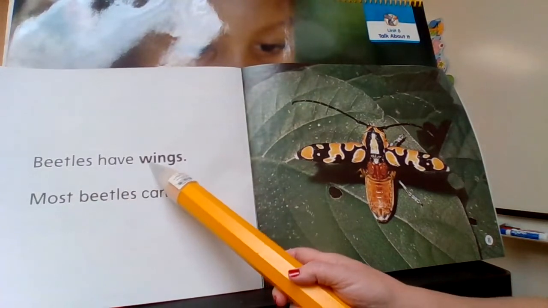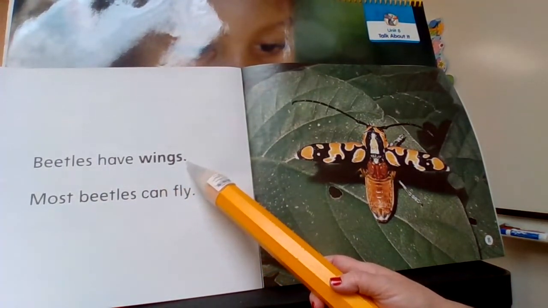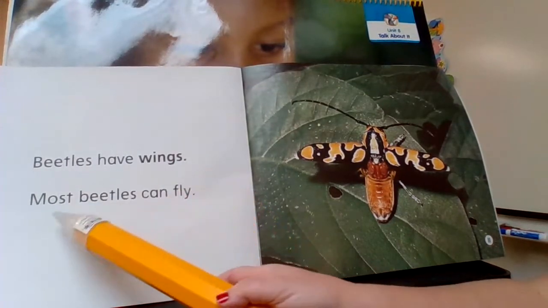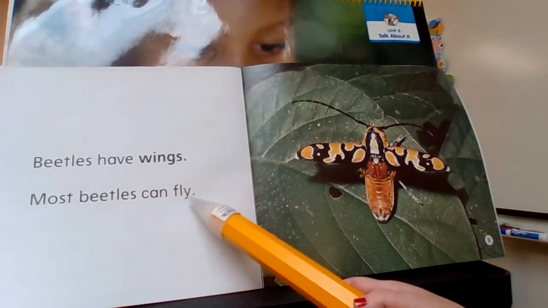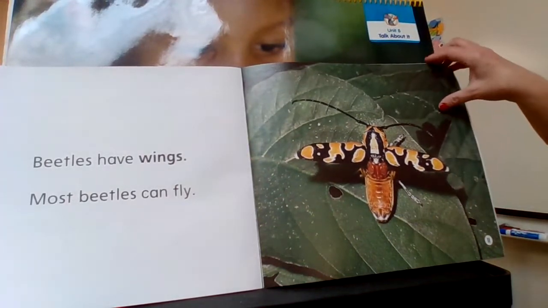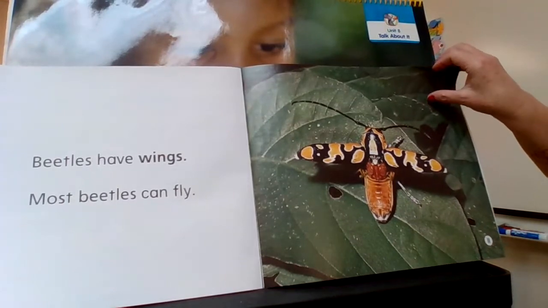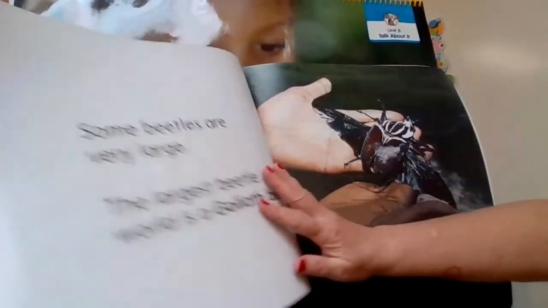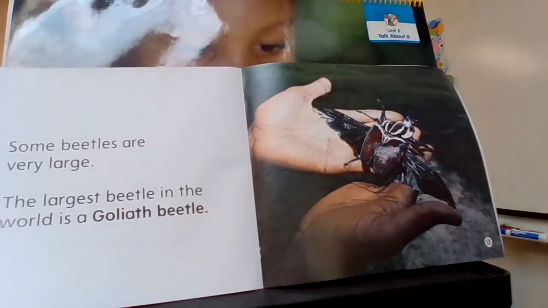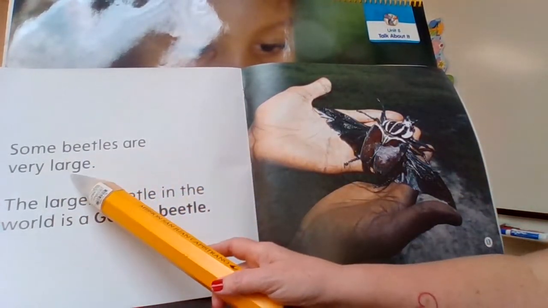Beetles have wings. So that's in dark print. That means we're going to see it at the end of the book. Most beetles can fly. This is a pretty one, isn't it? Some beetles are very large.